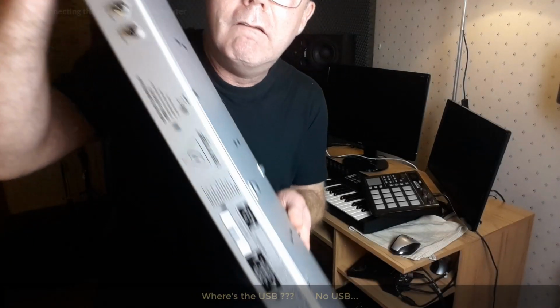Where's the USB? No USB. Where's USB? Oh, no USB. Yeah, it's an old thing. It's a MIDI controller. So it has MIDI plugs.